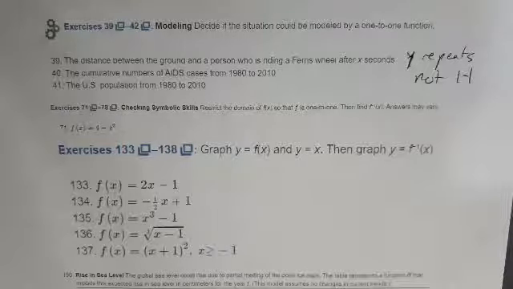What about the US population? There are new people dying every day. There are new people being born every day, right?